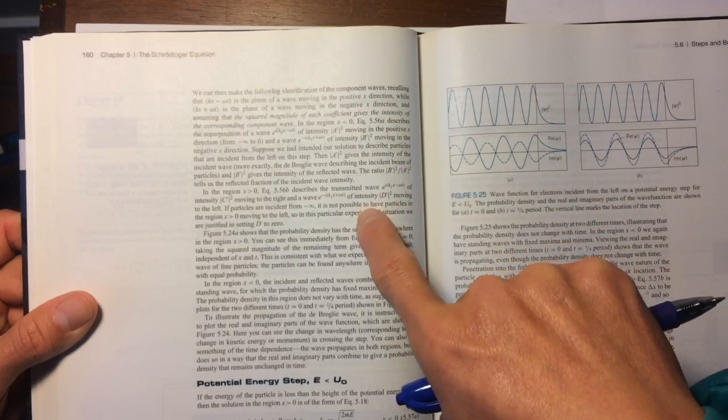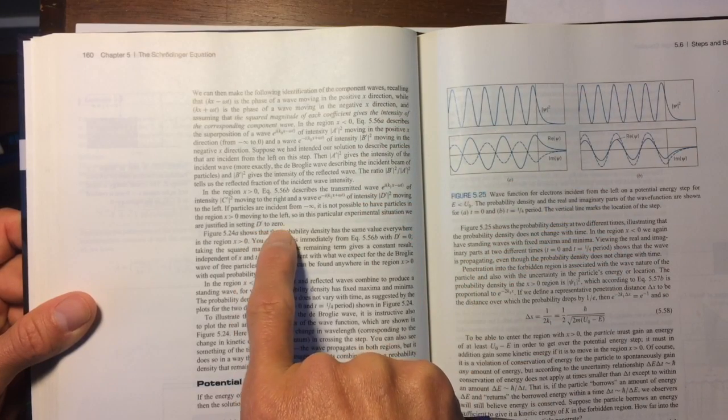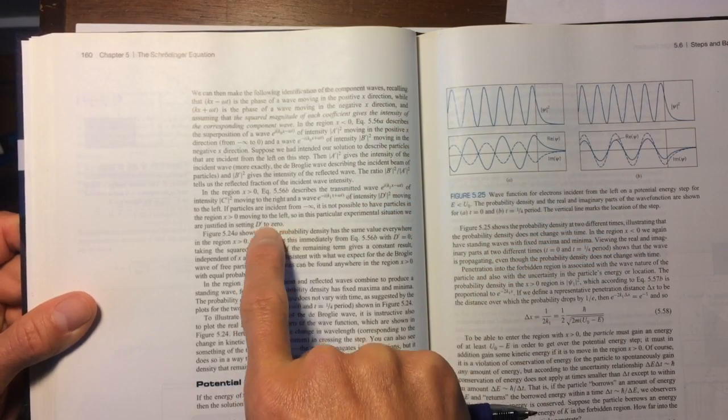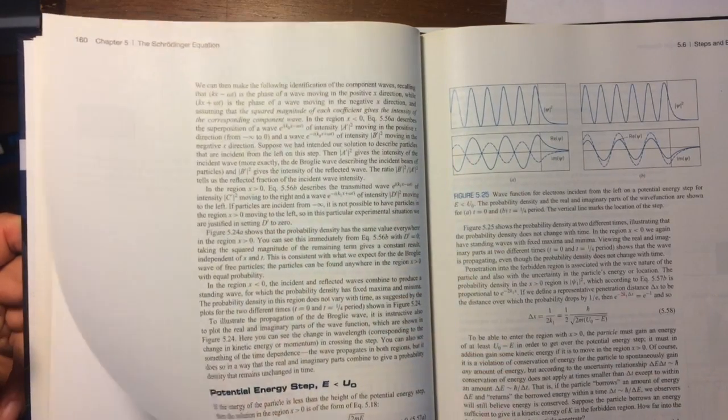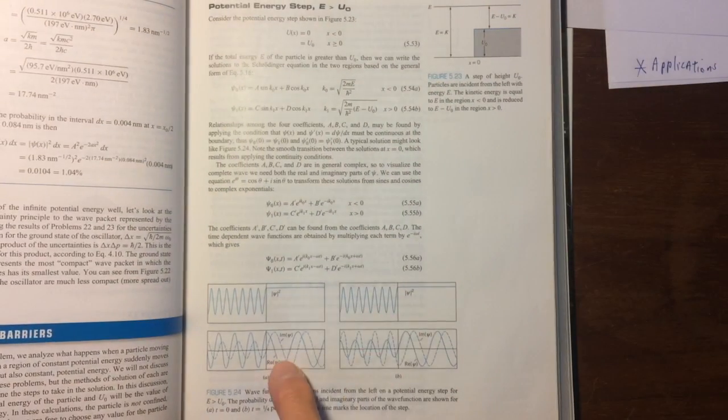I'd love for you to read this. Why is d prime being selected or chosen as 0? Like, what does that model? And then why do those choices give rise to these pictures?